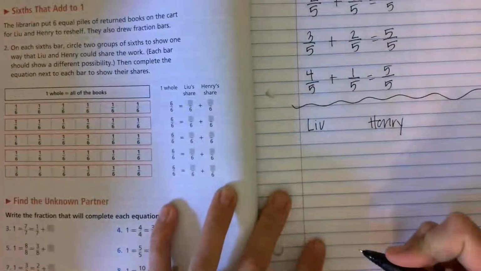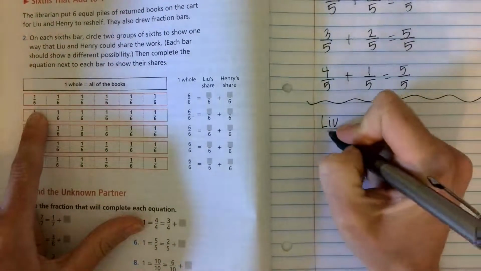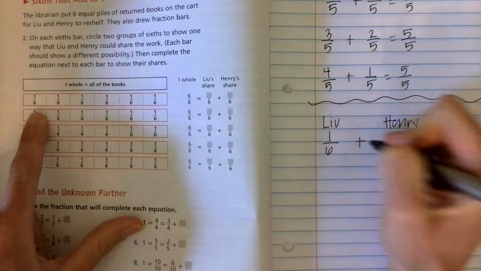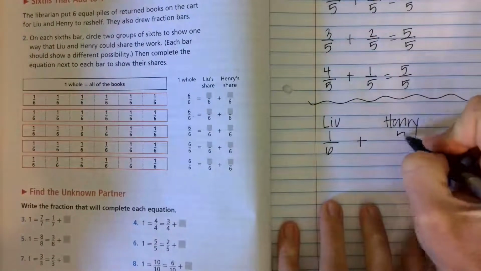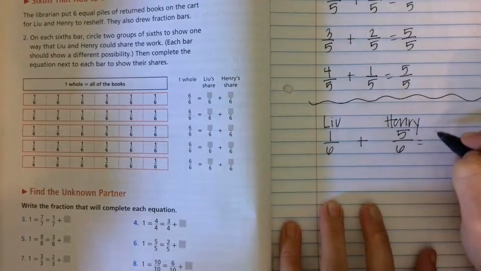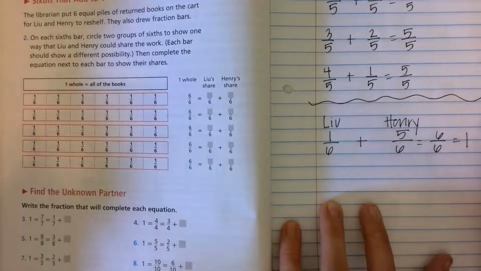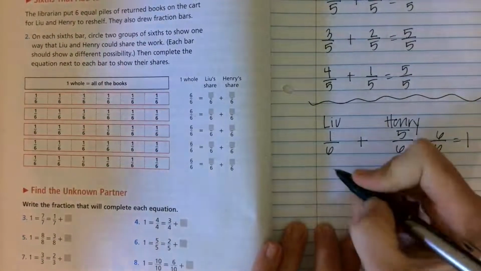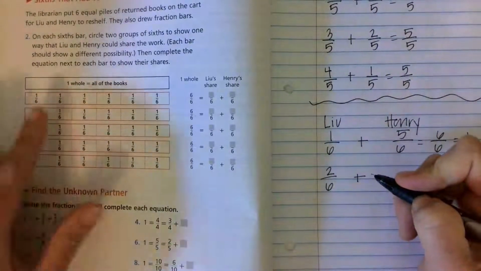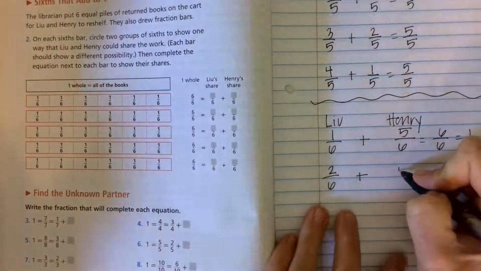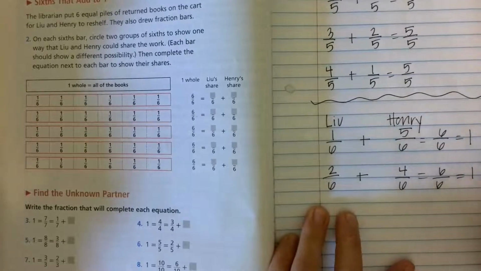So if Lou, say, just did 1 out of 6, then that means 1, 2, 3, 4, 5. Henry had to do 5/6. And 1/6 plus 5/6 is 6/6, which equals 1 whole. Another way they could have shared is 2/6 here. Well, if I did 2/6, that means I'd have 4/6 left. And together that equals 6/6 over 1.